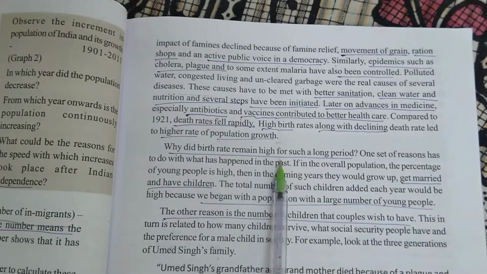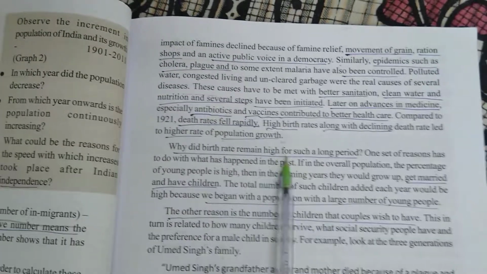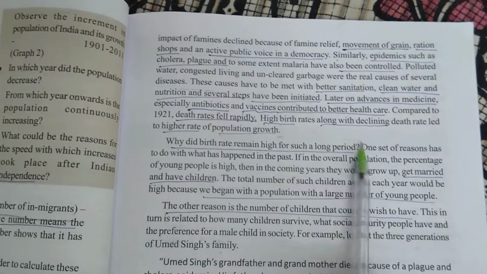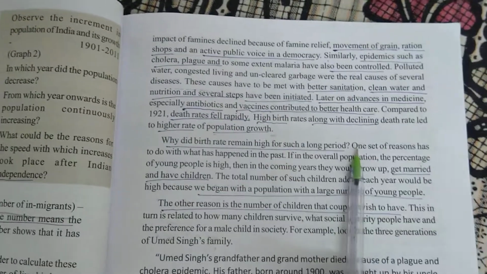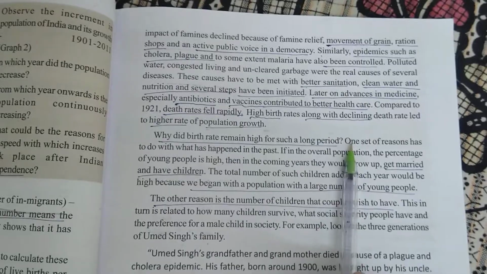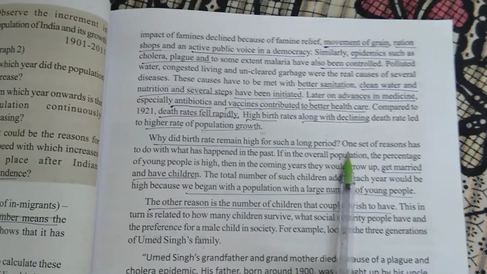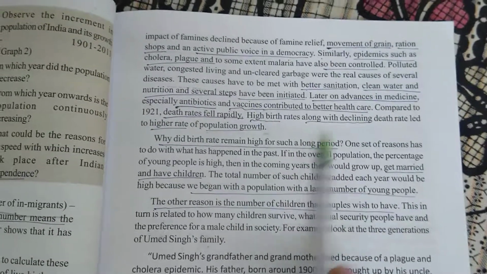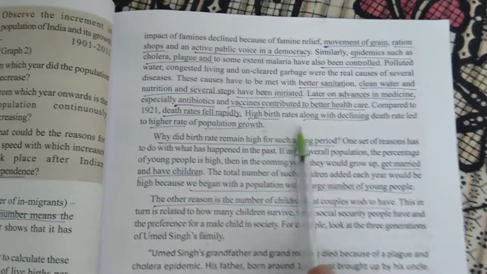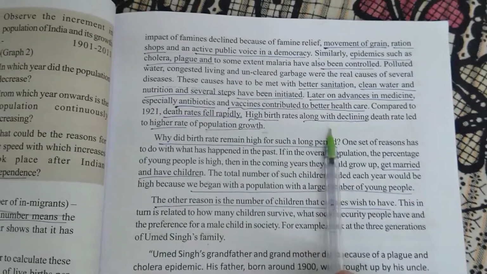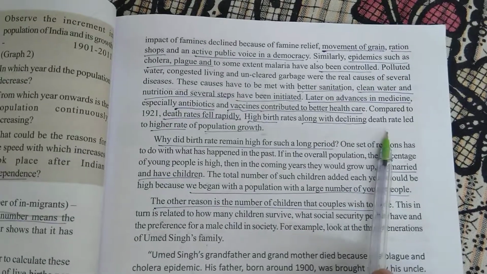Antibiotics were introduced, and they found different vaccinations to prevent different diseases and provide better health to the people. Because of all this, death rates declined, and at the same time the birth rates increased.